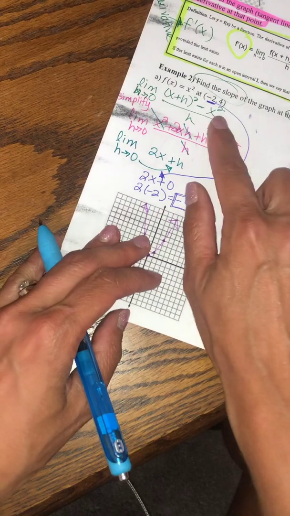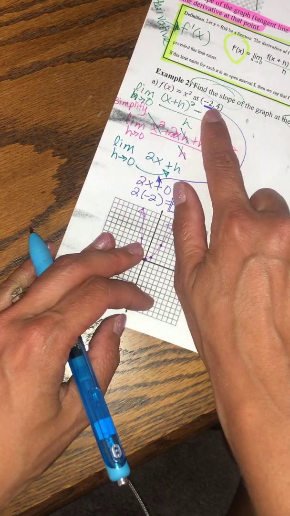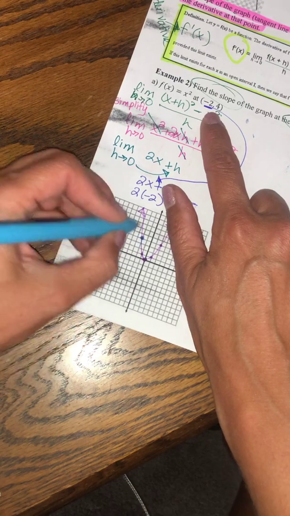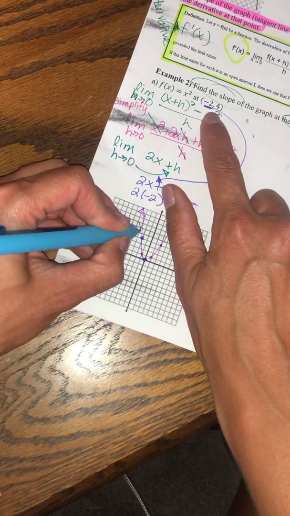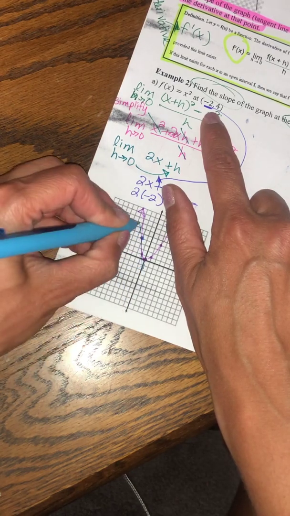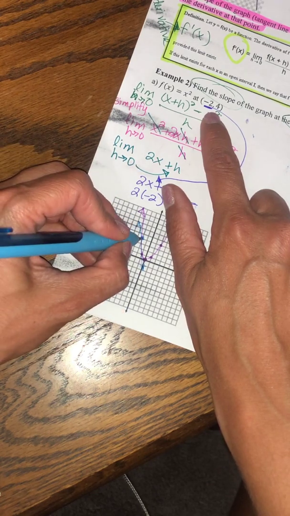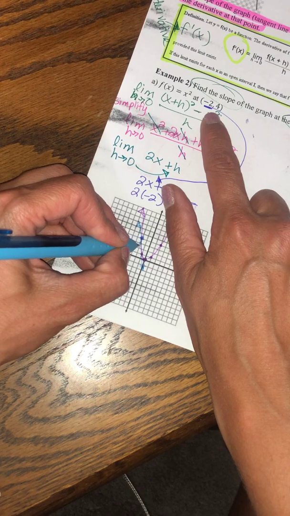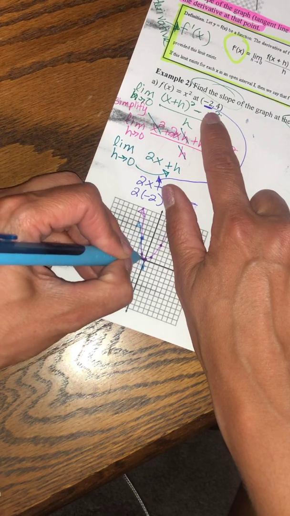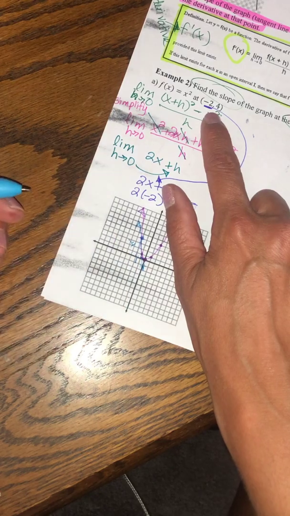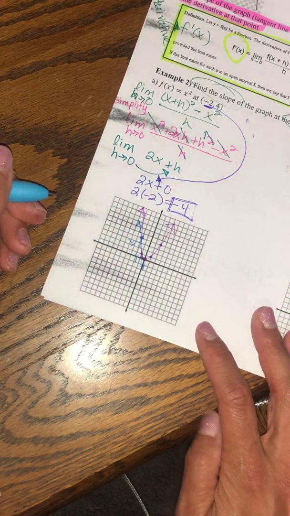Anyways, so the point in question was negative 2, 4. So this point. When we're finding its slope, we're finding the slope of the tangent line at that point. And I totally suck at drawing that. But if we look at the slope, down 1, 2, 3, 4 over 1 approximately, there's our slope of negative 4.